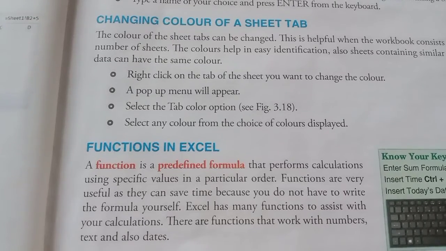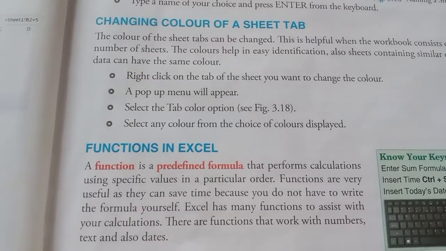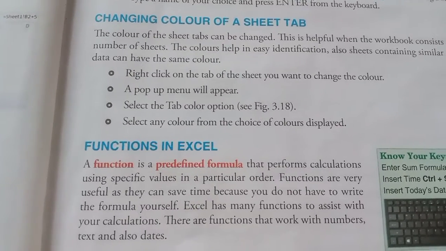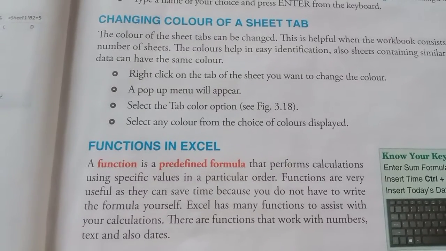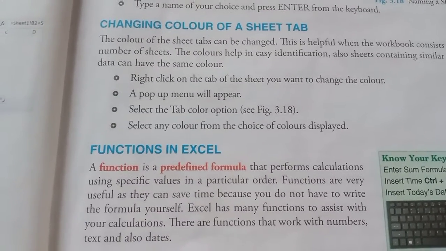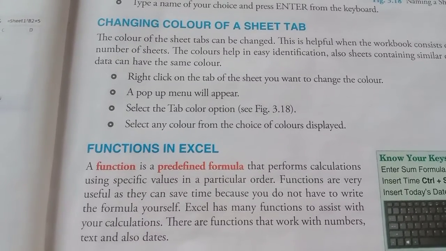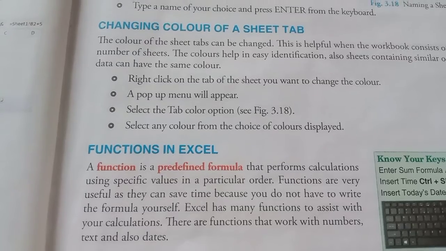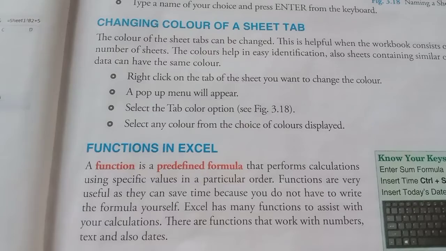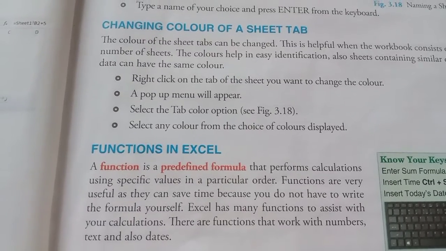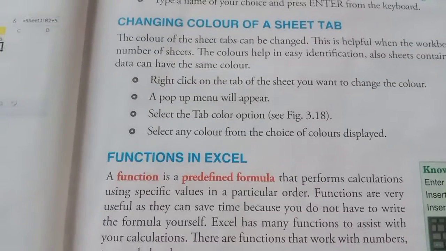Functions are very useful and they can save time. Yes, they can save time because you do not have to write the formula yourself so many times. Maybe sometimes you forget the formula at that particular time. You can write whatever you know of the formula, and after that automatically the formula comes in front of you. Excel has many functions to assist with your calculation. These are functions that work with numbers, text and also dates.